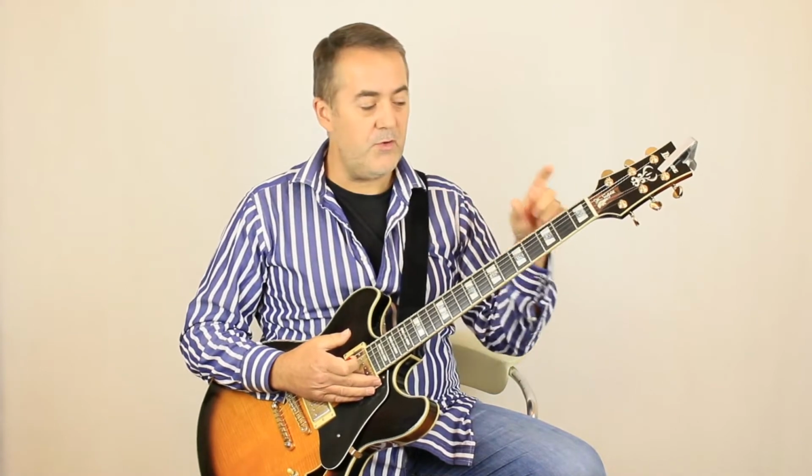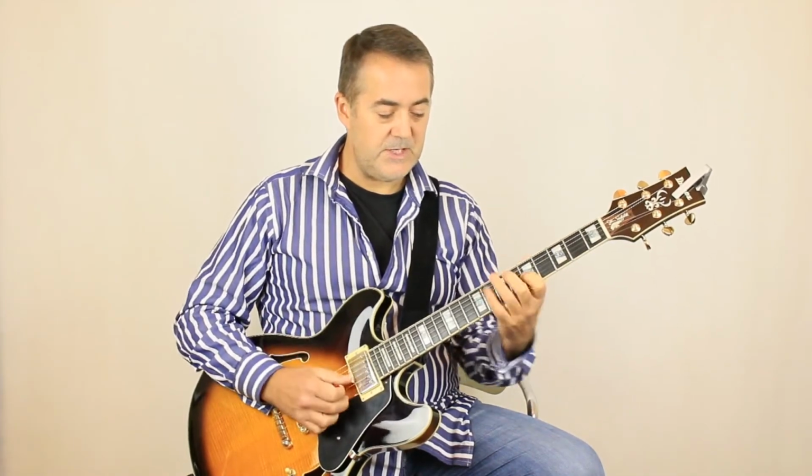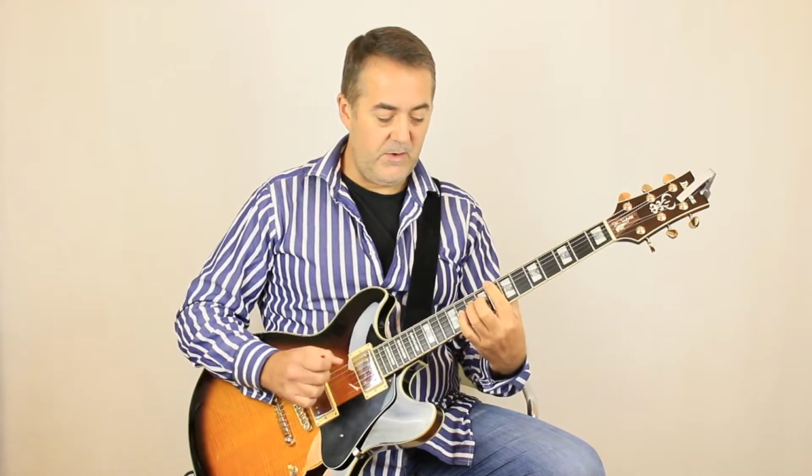So following on from my last lesson, which was all about root positions for the key of C on the guitar, we found all the C's: position 1, position 2, position 3, position 4 and position 5.